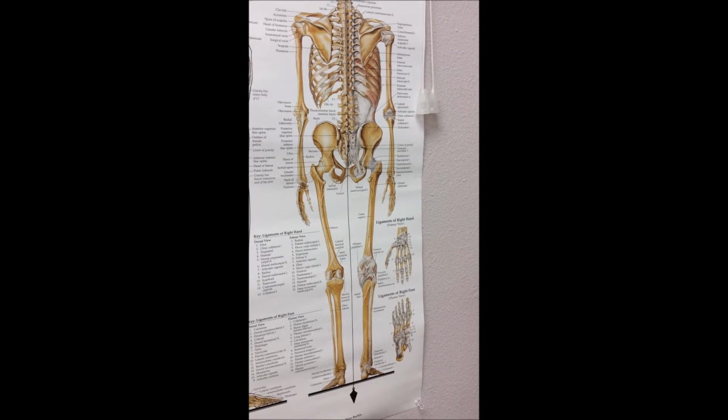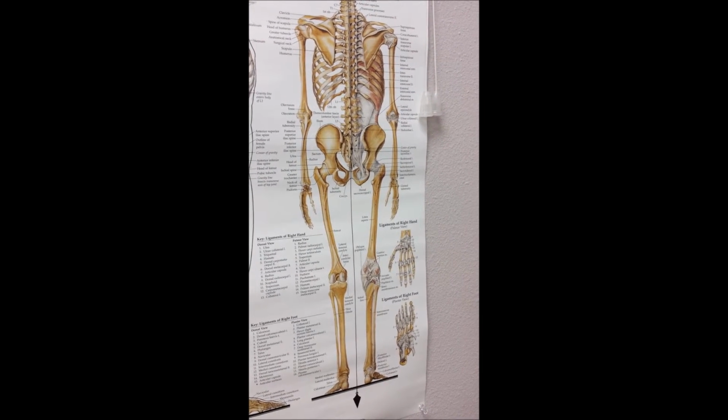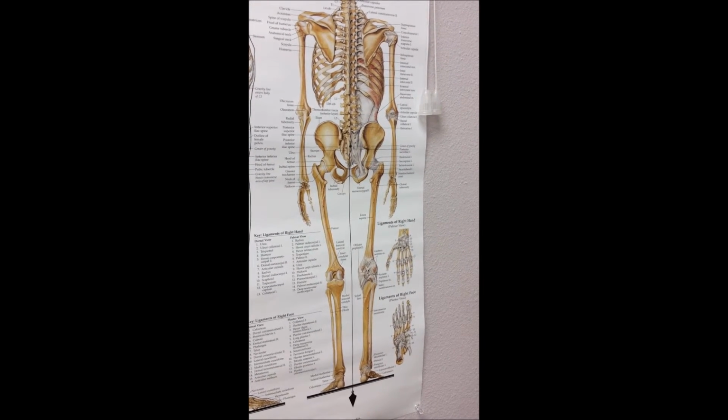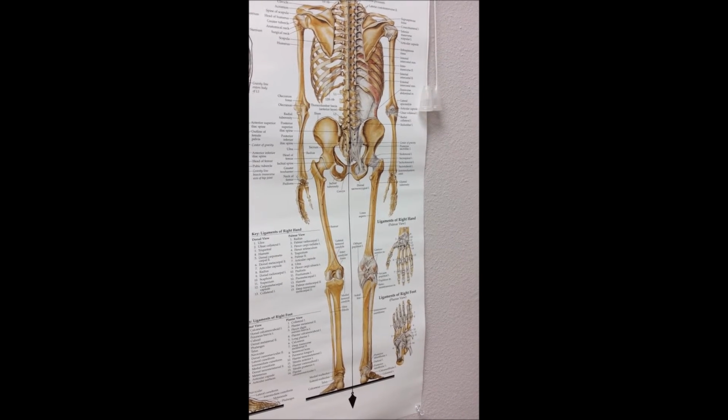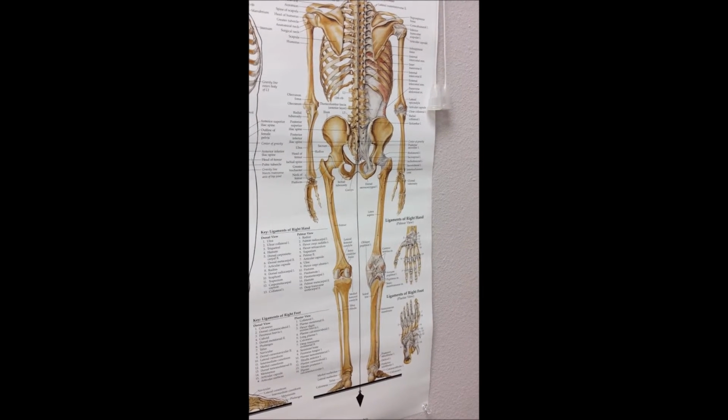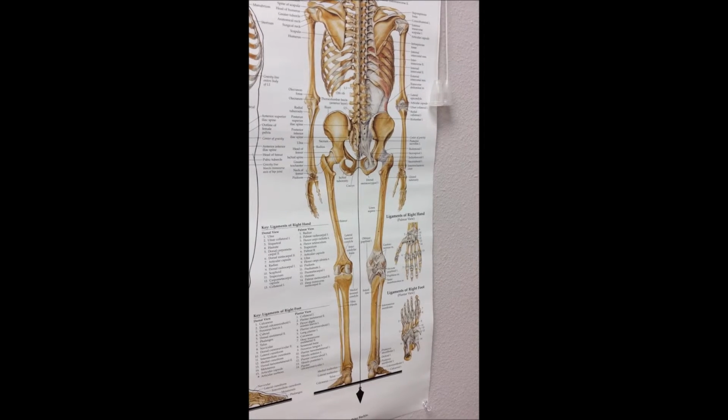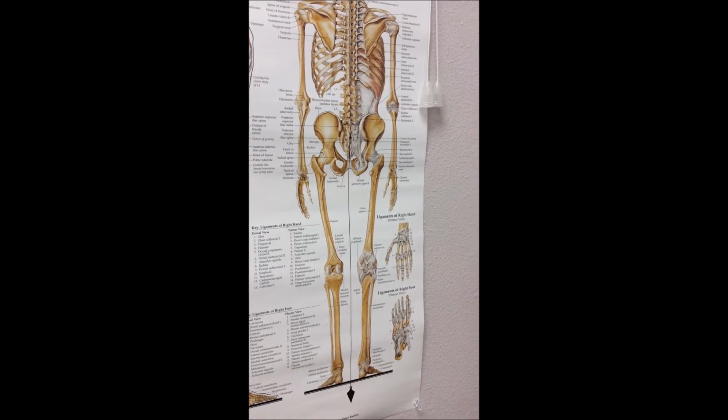Gluteus medius. It originates on the outer surface of the ilium, inserts to the lateral surface of the greater trochanter. Its action is hip abduction. It is innervated by the superior gluteal nerve.